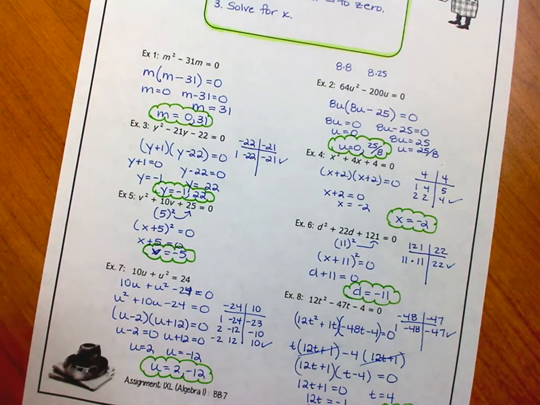Okay, and that's all there is to factoring and solving quadratics. So this week we've gone over the quadratic formula, factoring, and solving quadratics. Last week we went over completing the square and finding square roots. Don't forget, we have a quiz over all of that stuff tomorrow. All right, good luck.